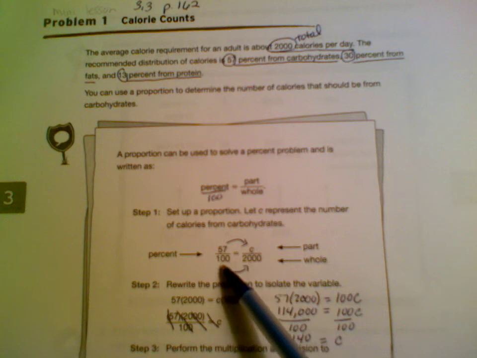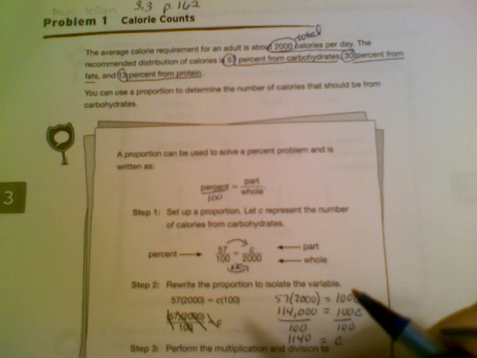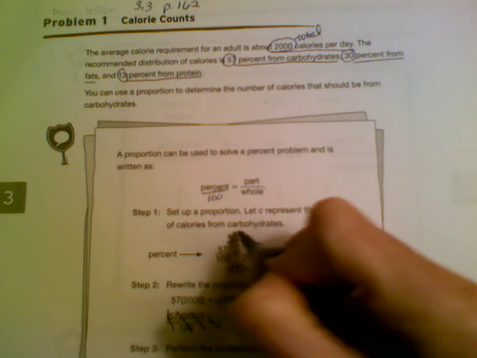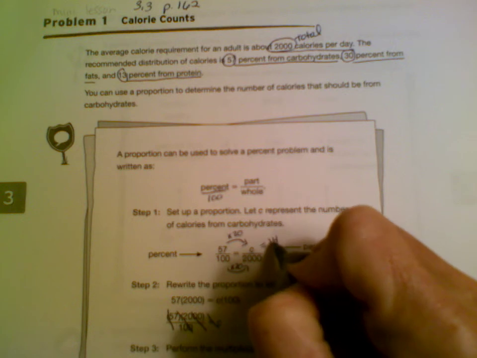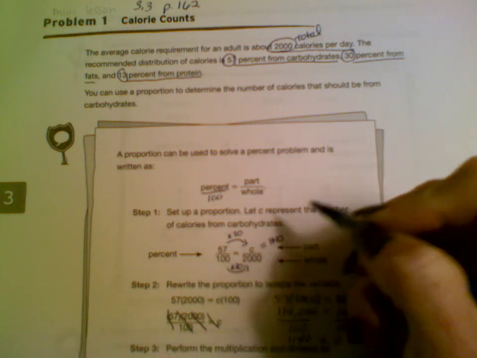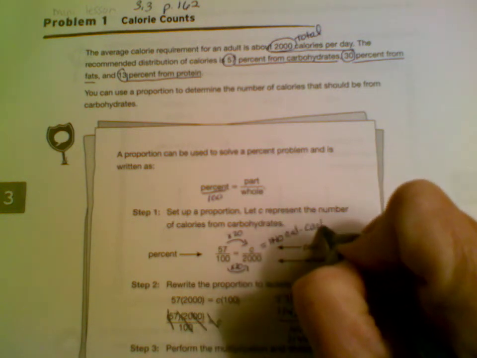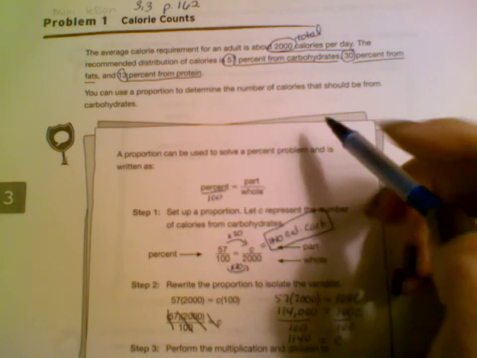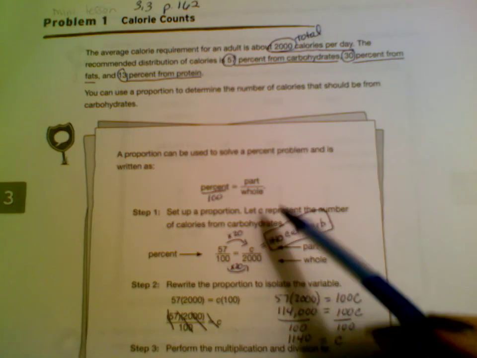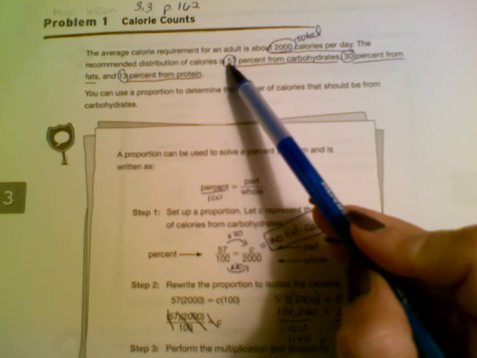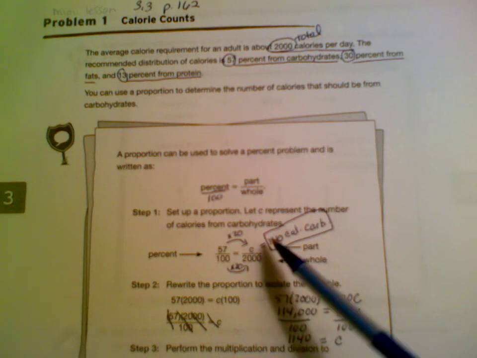I right away see that I can scale this up. 100 times 20 is 2,000. 57 times 20 is 1,140. So 1,140 calories should be carbs out of my 2,000 calories a day. And that even seems reasonable because this is just a little over 50%. So my number should be a little over half, and it is.